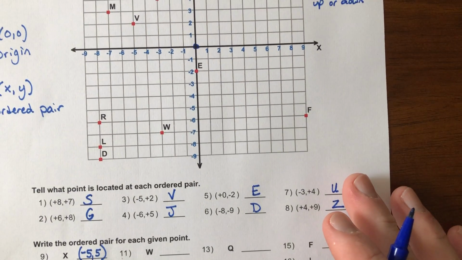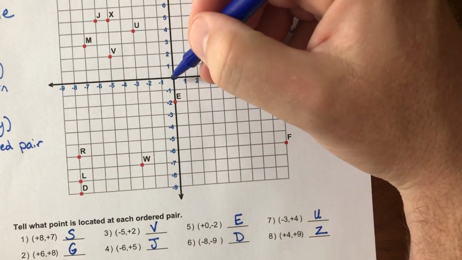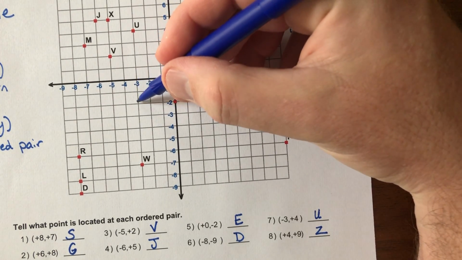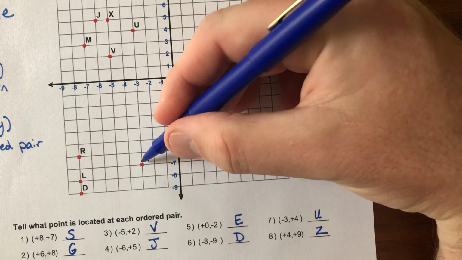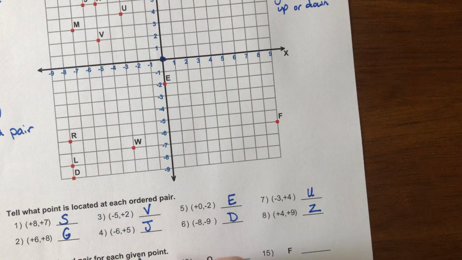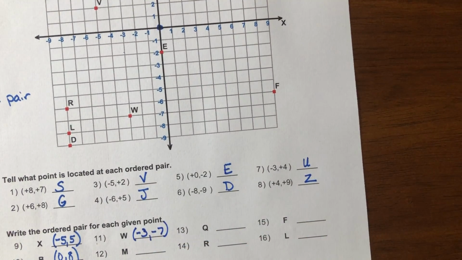Number 11 is W, and that's down here. So I'm going to have to go left 1, 2, 3, and then I'm going to have to go down 1, 2, 3, 4, 5, 6, 7. So I went left 3, down 7. So those are both negative. So my ordered pair would be -3, -7.